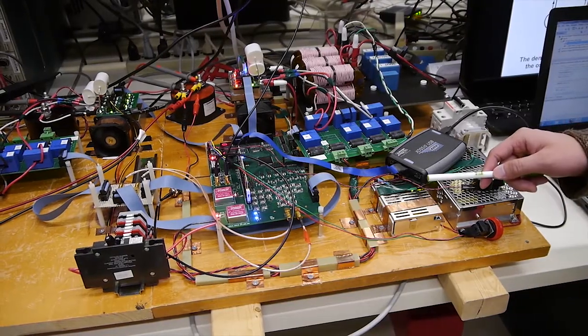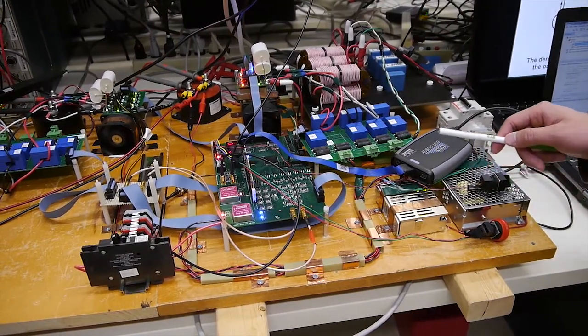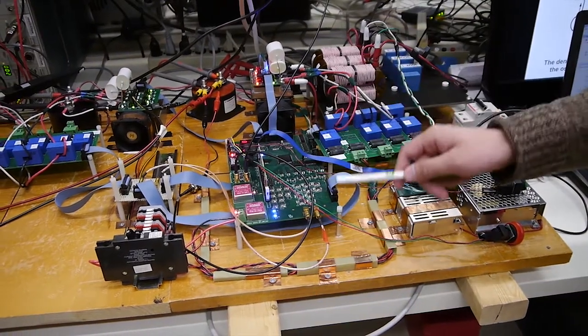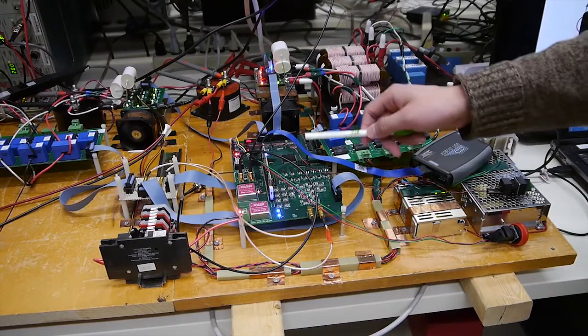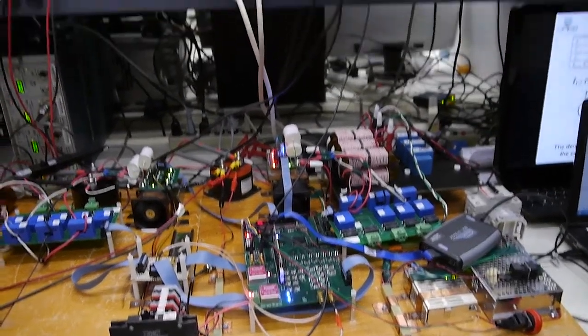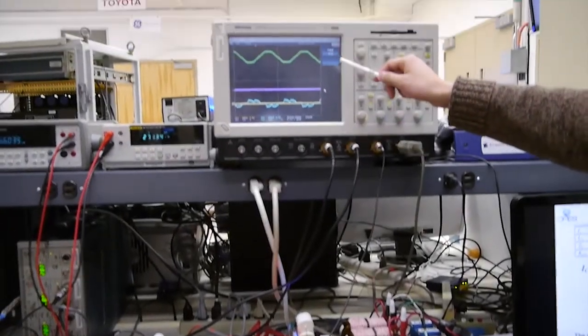Now we powered up our testbed. This testbed has two converters, and these two converters are controlled by one single digital control board. Now keep a look at the oscilloscope. We are monitoring 4 signals.